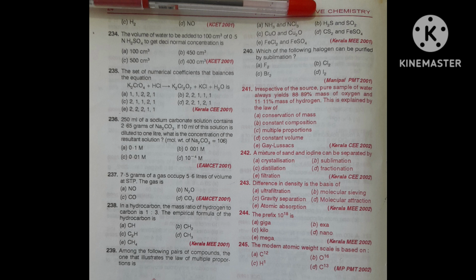Now chromium is balanced, potassium is balanced, and after writing 2KCl, the reactant side has only 1 Cl, so you have to multiply it by 2. After that all things will be automatically balanced.